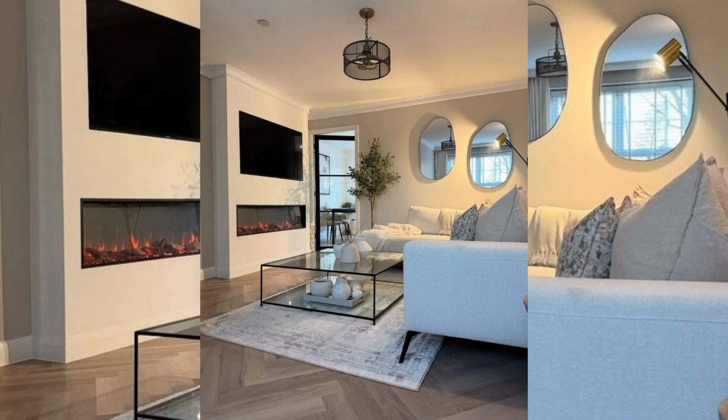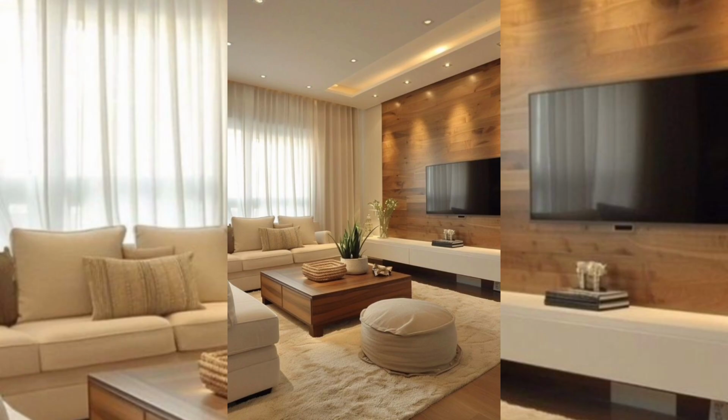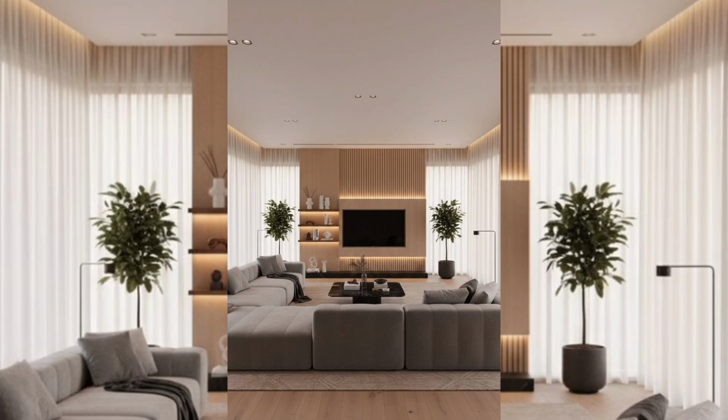Furniture that works for a small living room. Choosing the right furniture can transform the look and feel of your living room.